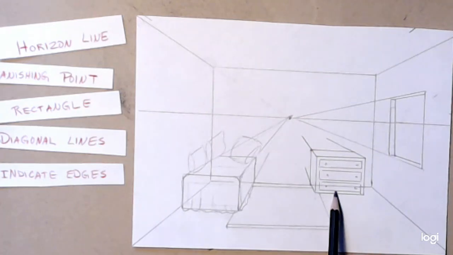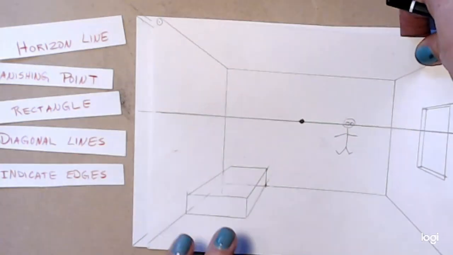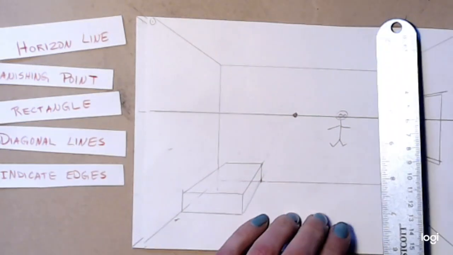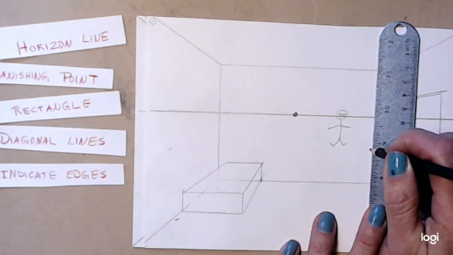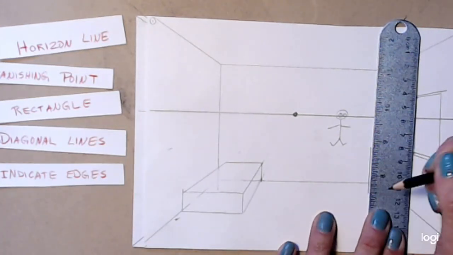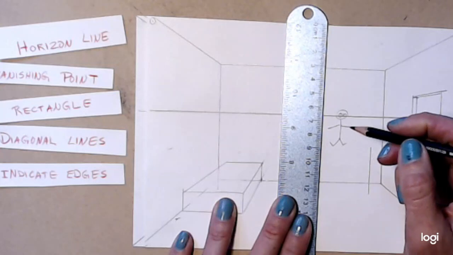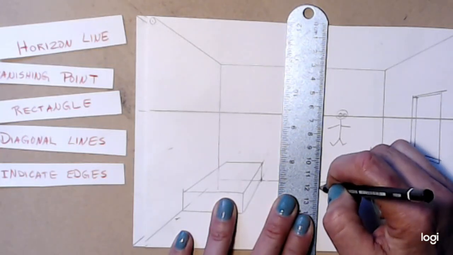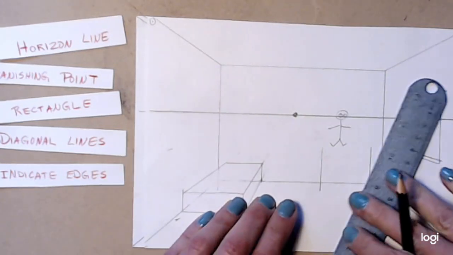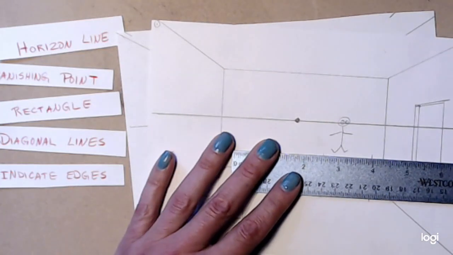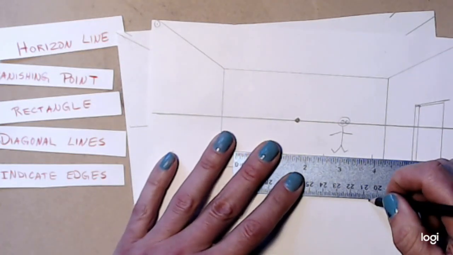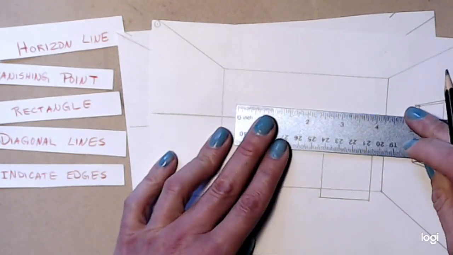Now let's look at this dresser. How do you draw a dresser? Well, you would start by drawing a box. Think about drawing the front edge of your object. And maybe we'll draw the dresser so that the little strange stick person is standing on it. Maybe it's one of Chucky's friends.